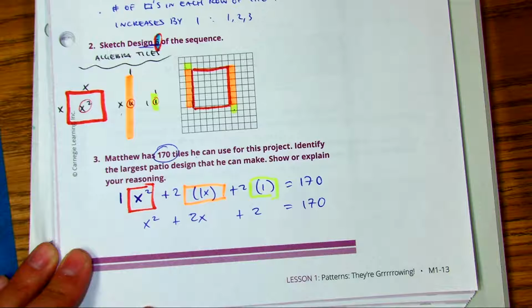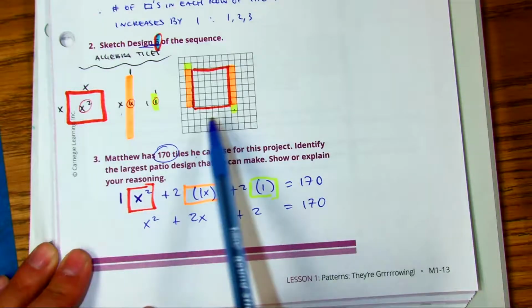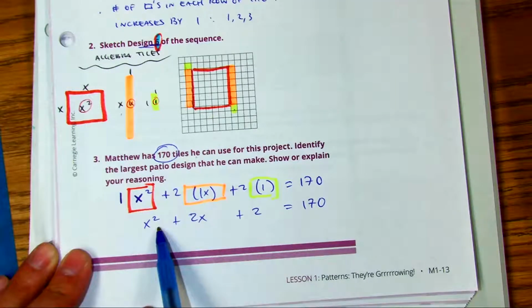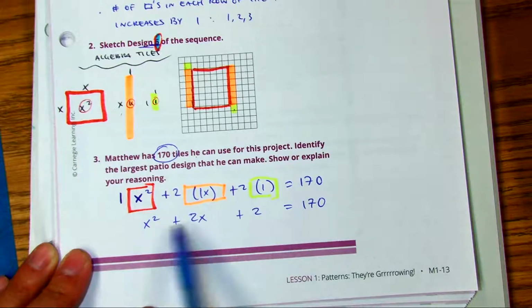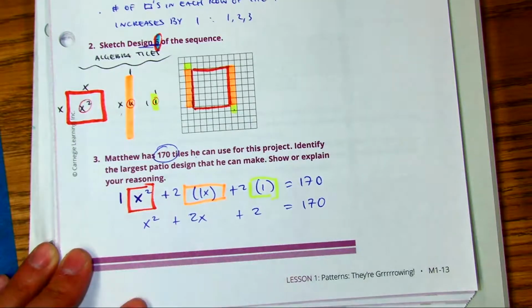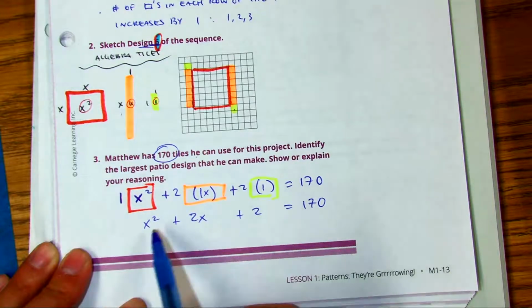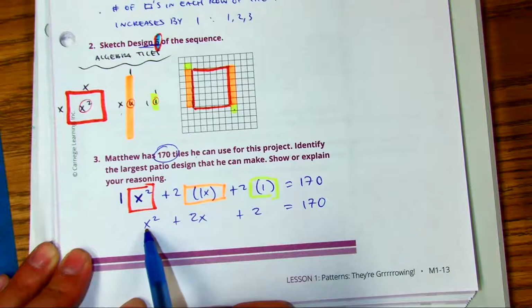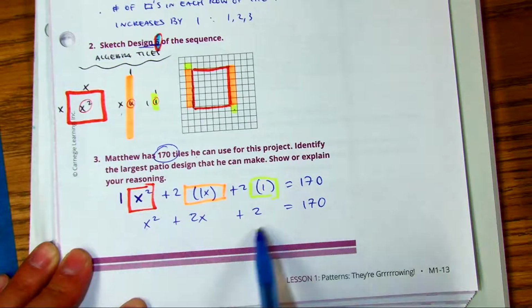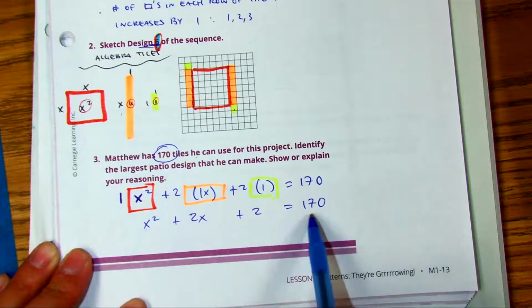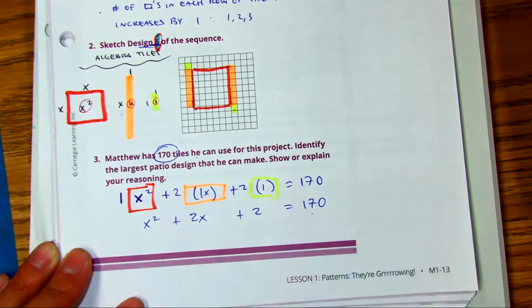Okay, question. What number for x can we put in here to think about that's closest to 170? Does that make sense? I'm trying to think of a number closest so that when we get it, he's saying like, I only have 170 of these to use. Okay, someone said 12.